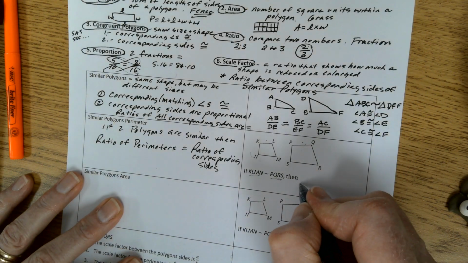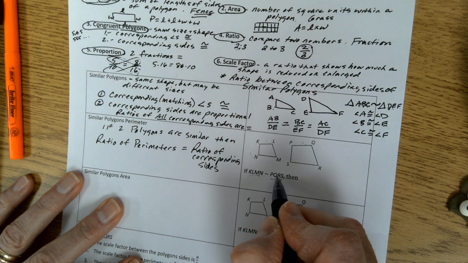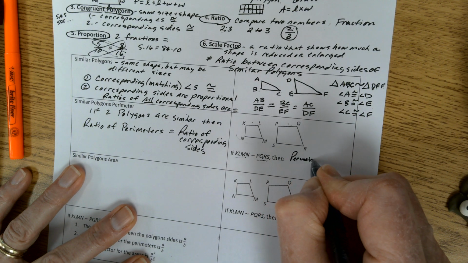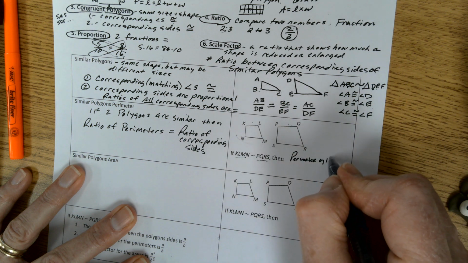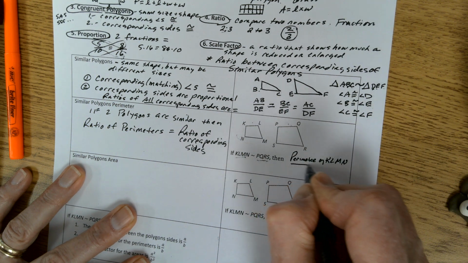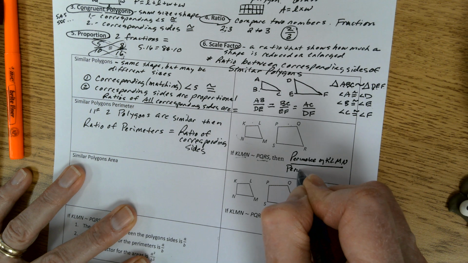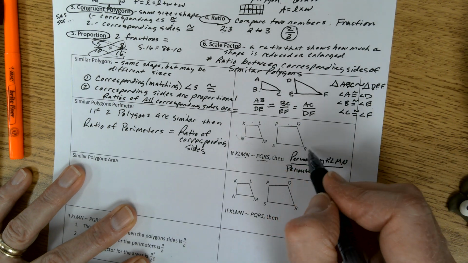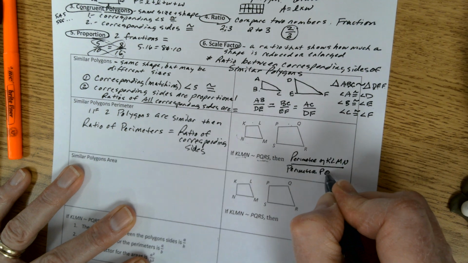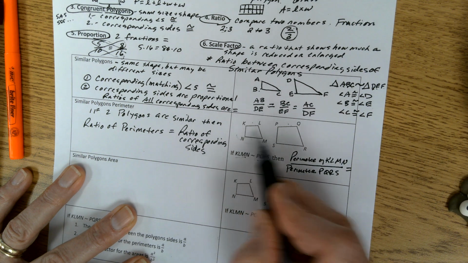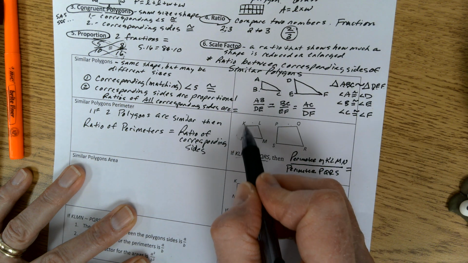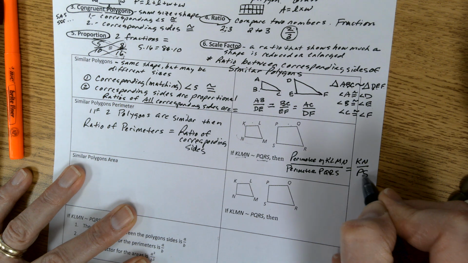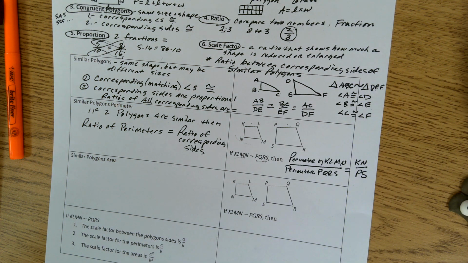So we're going to write this. If they're similar, then the perimeter of KLMN over the perimeter of PQRS is just equal to the scale factor between these. I'm just going to say the length of KN to the length of PS. You can pick any two sides. So the scale factor, that's all it is.